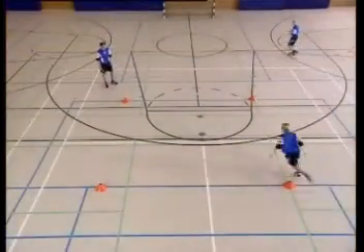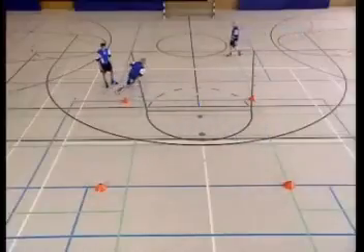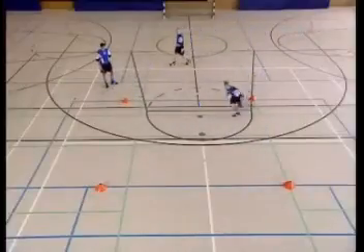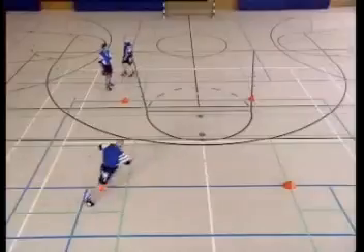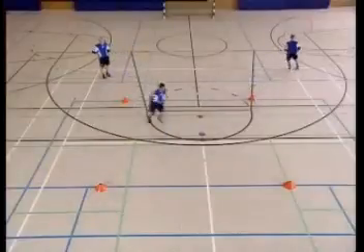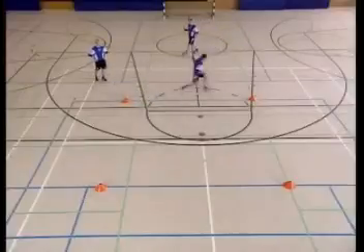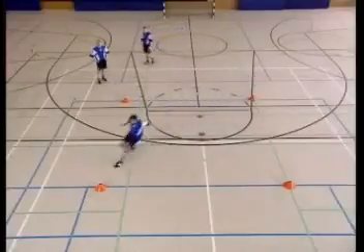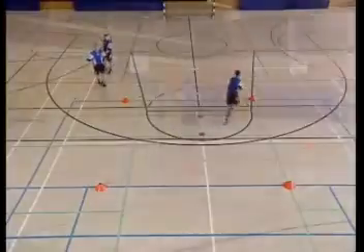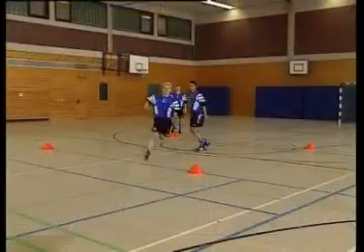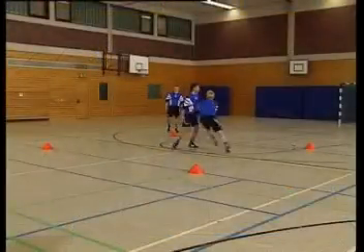In this exercise, the players demonstrate a fast change of direction on specified paths. A player in the middle forces the others to take evasive action.